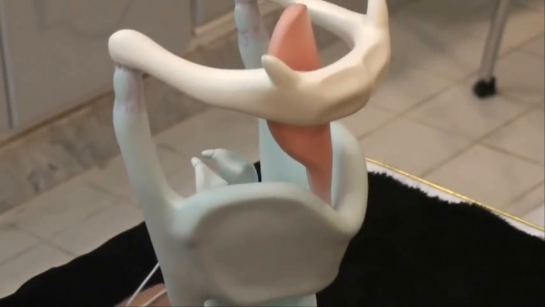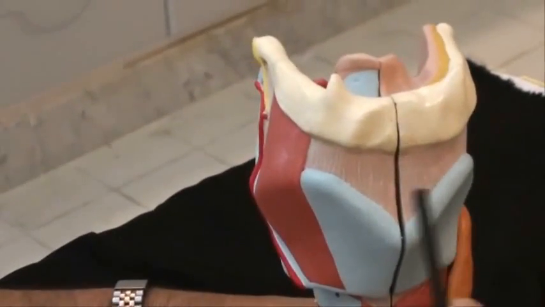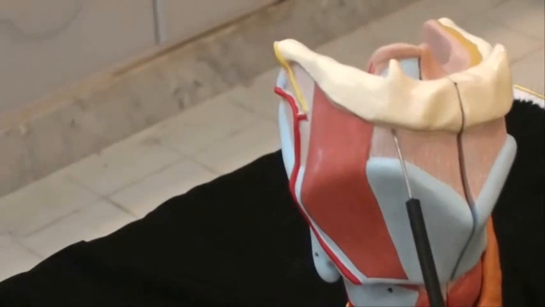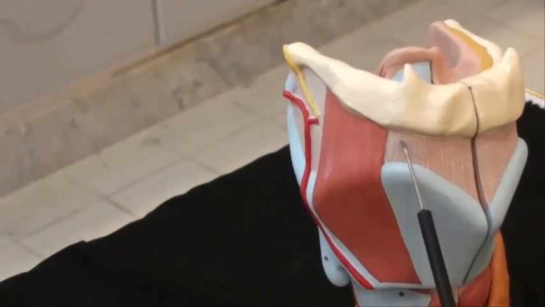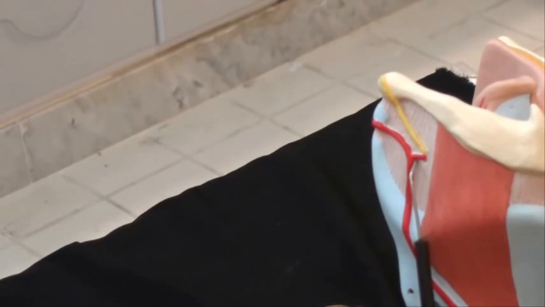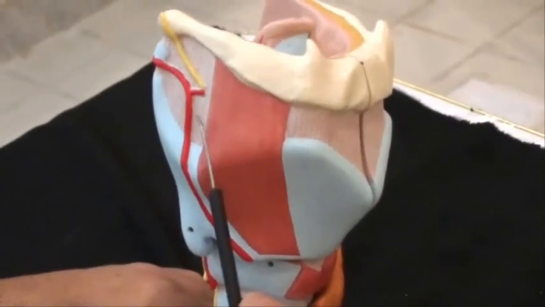Regarding the membranes of the larynx, this is the hyoid bone, and this is the thyroid cartilage, and this is the membrane. This is the thyrohyoid membrane, which is pierced by two structures, the internal laryngeal nerve and the superior laryngeal artery, which is a branch of the superior thyroid artery.